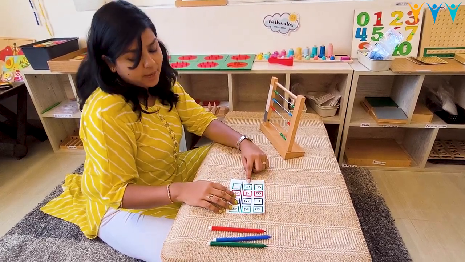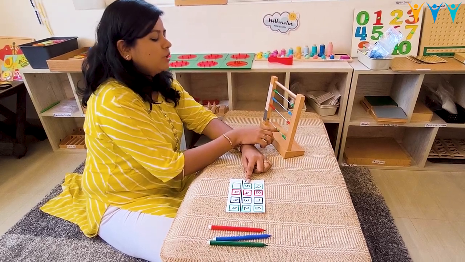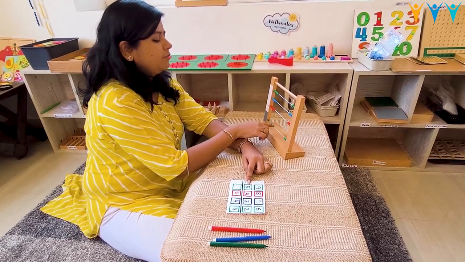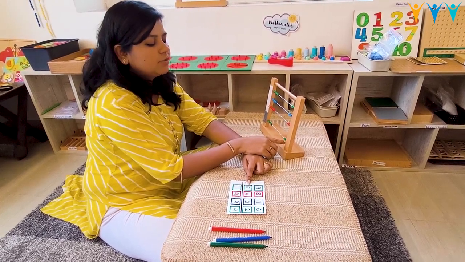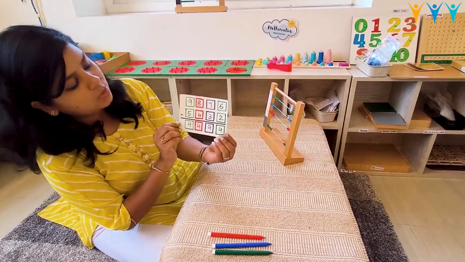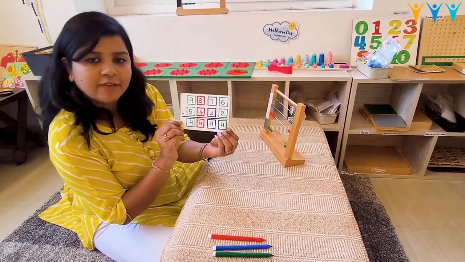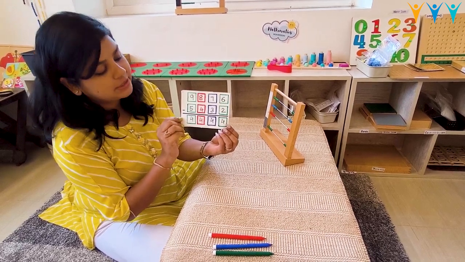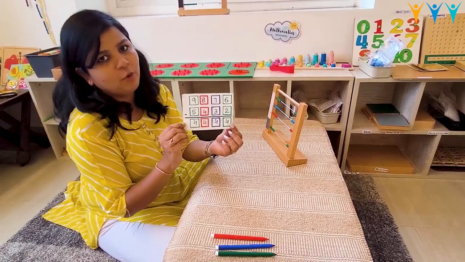9 thousands minus 5,000. 1, 2, 3, 4, 5. How many is left? 1, 2, 3, 4. So 9,876 minus 5,432 is 4,444.